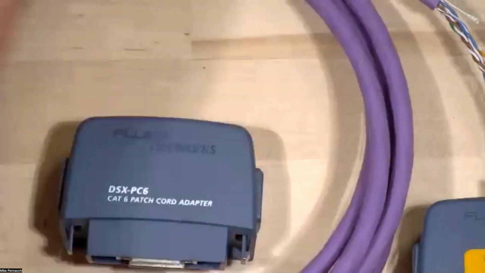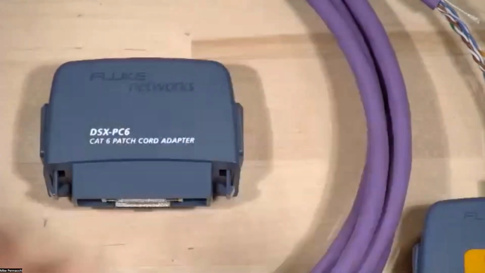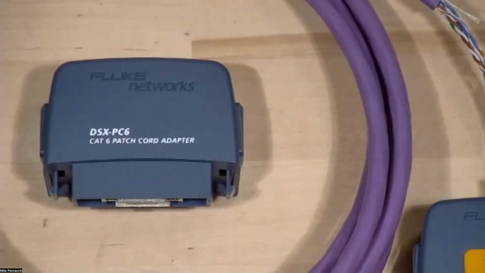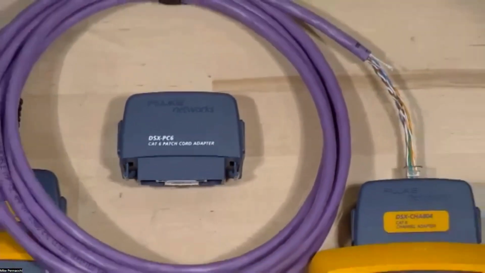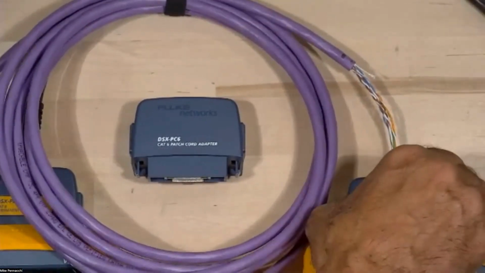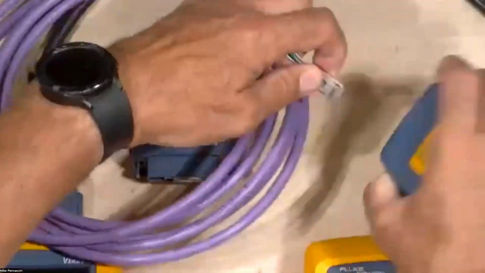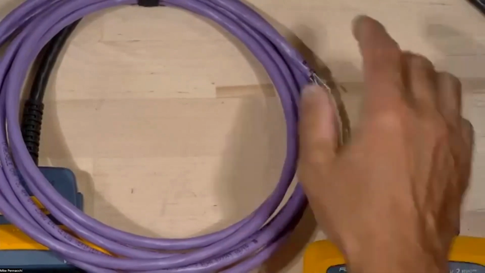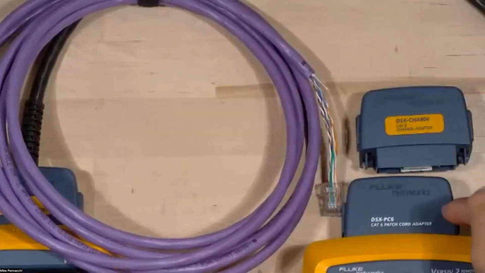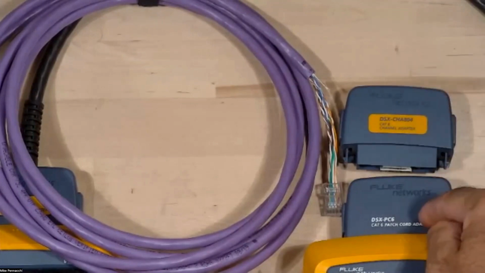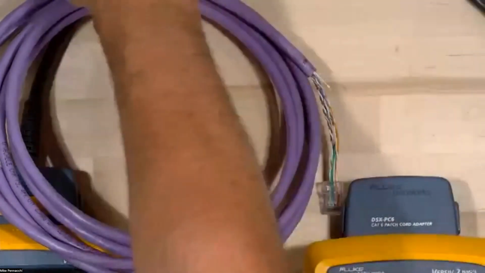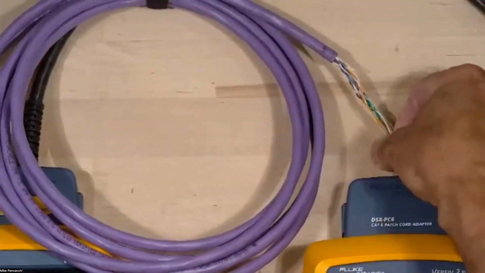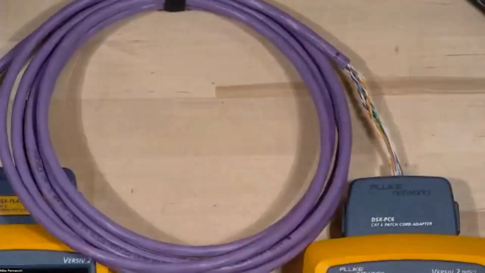So depending on the cable I'm testing, I need to make sure that I'm using the correct patch cord adapter. So what we're going to do is remove the channel adapter right here from the remote. I'm going to plug in my patch cord adapter. Now, the big difference between the patch cord adapter and the channel adapter is that the patch cord adapter includes the near-end crosstalk in the test measurement. So I'll come over here and plug my cable into that patch cord adapter.